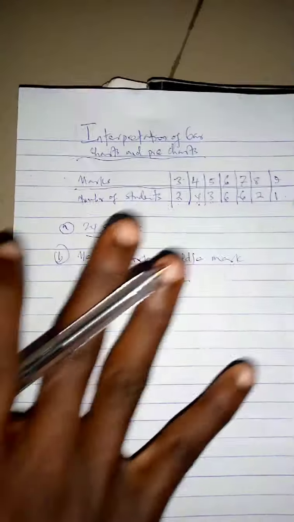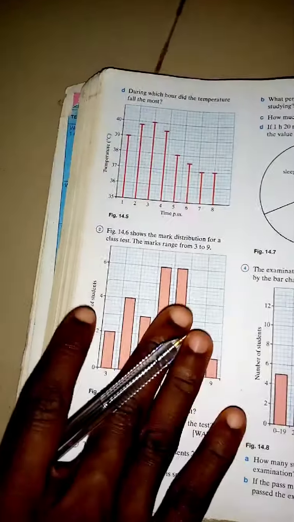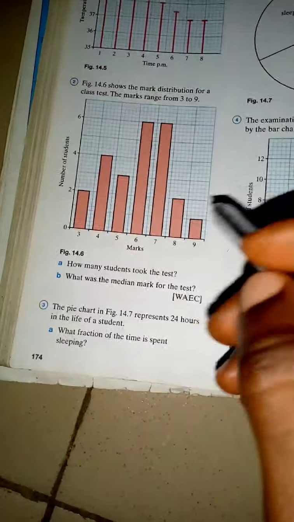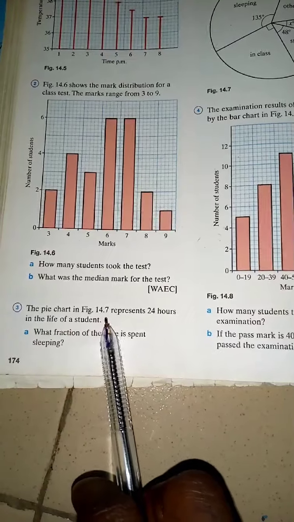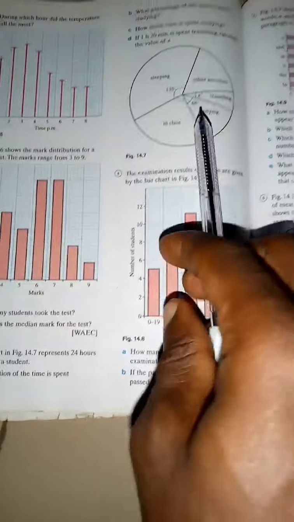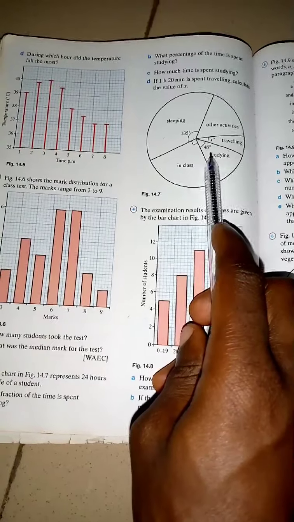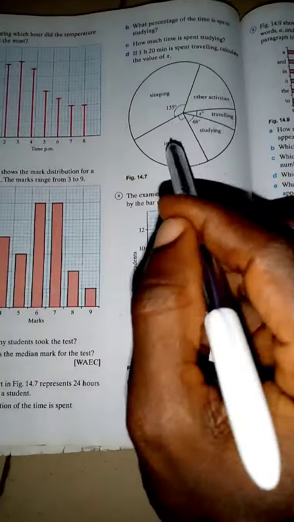With this, we have interpreted this particular question given to us. Also, I want us to consider this pie chart. The pie chart in figure 14.7 represents 24 hours in the life of a student. Now, what fraction of the time is spent sleeping? Now, look at the pie chart. The angle for sleeping is 135.